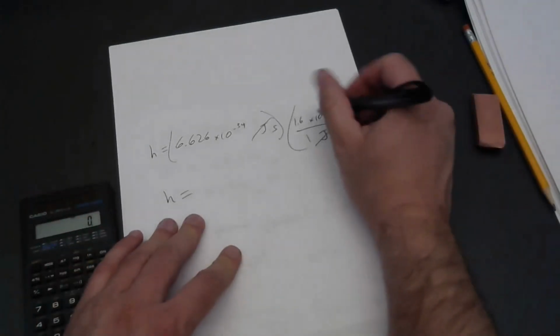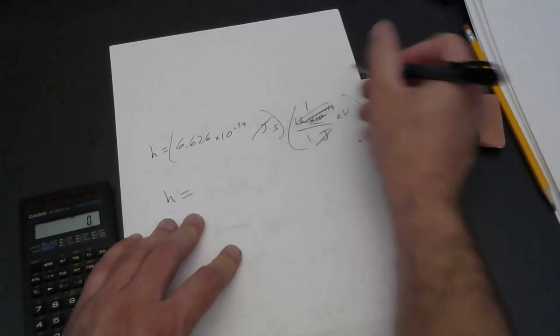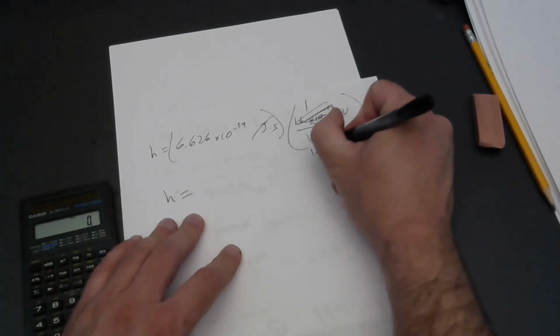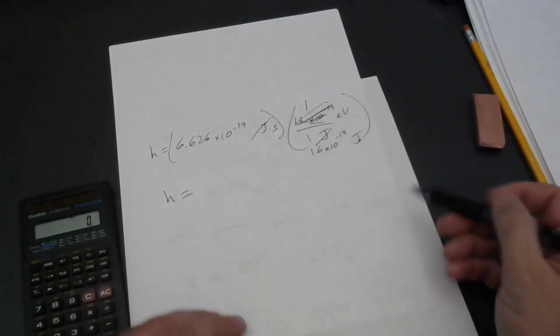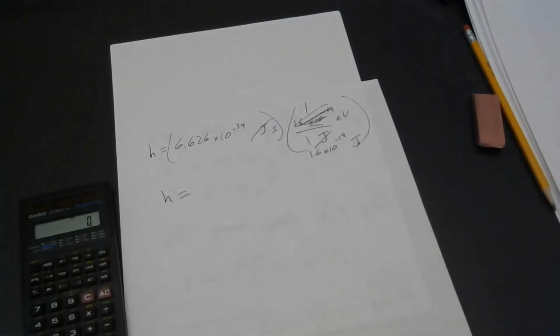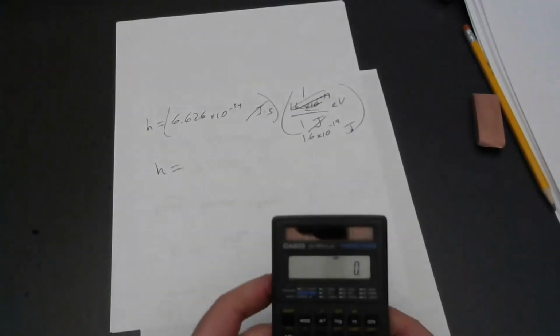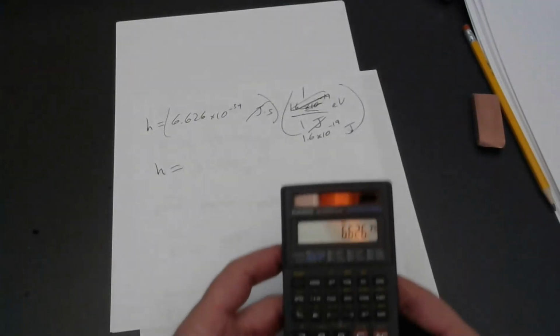What have I done wrong there? That's not right. Rookie mistake. I know you're judging me. It's 1 electron volt for every 1.6 times 10 to the negative 19th joules. So I had the units in the correct position, but I had my conversion factor upside down. Okay, divide by 1.6 e negative 19. What am I doing wrong here? I'm going to pause and get this right.